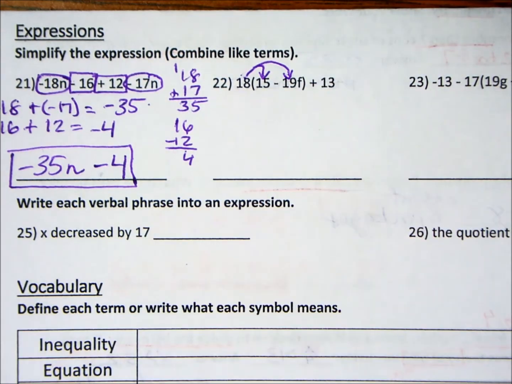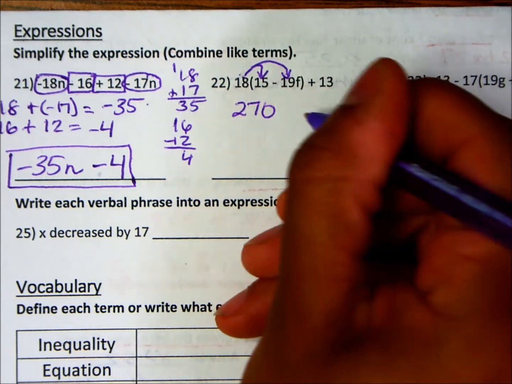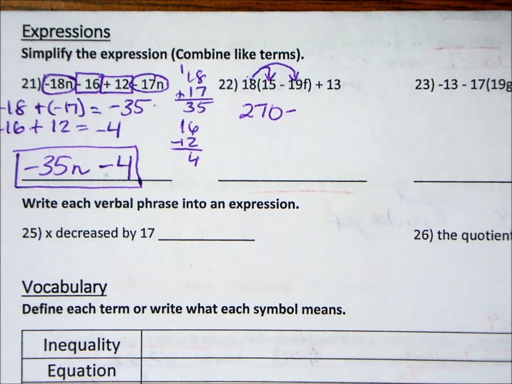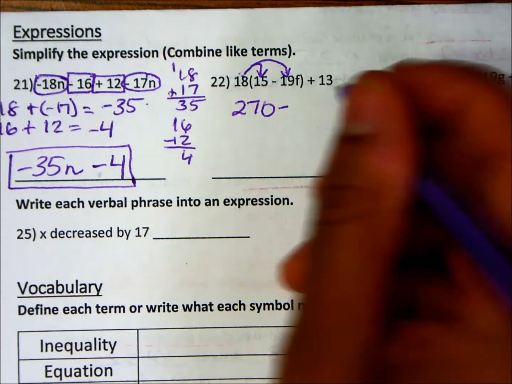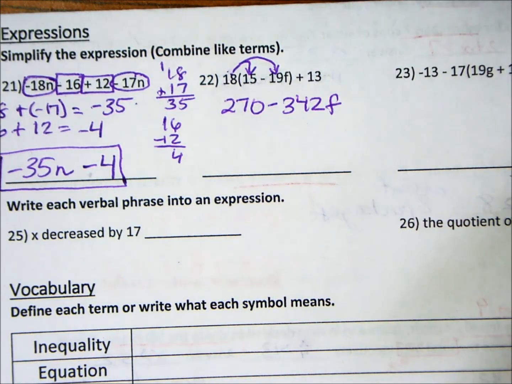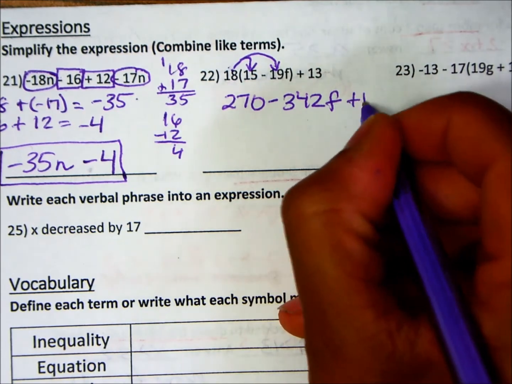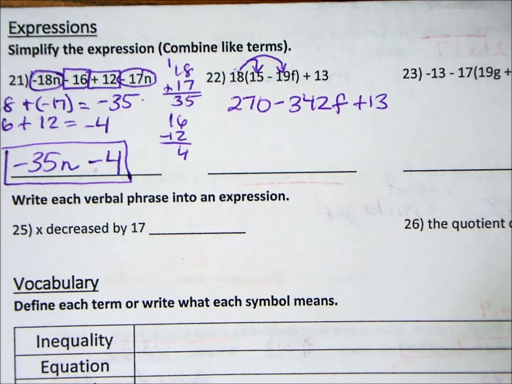So 18 times 15, just for the sake of time, that gets us 270. 18 times negative 19, or just bring that subtraction symbol down, up to you. 342, and that's 342F. And then bring down that plus 13. You could just bring down that subtraction symbol if you wanted to, up to you.